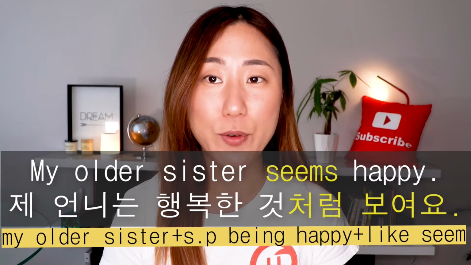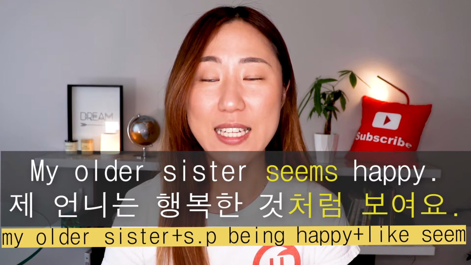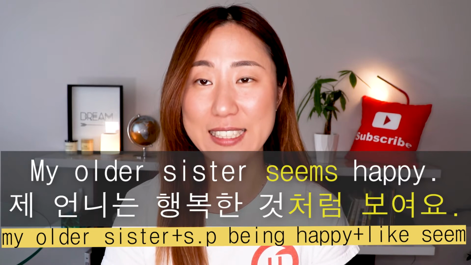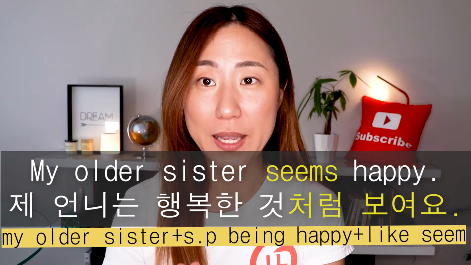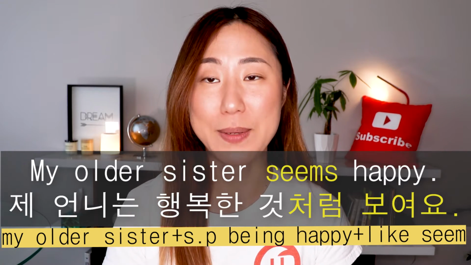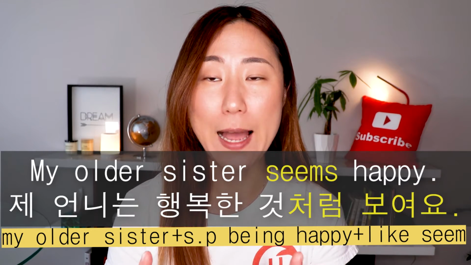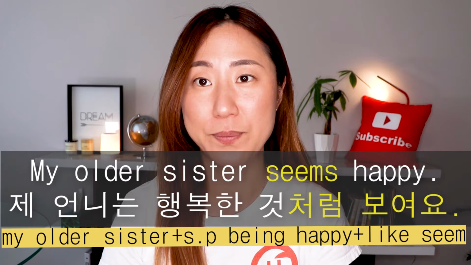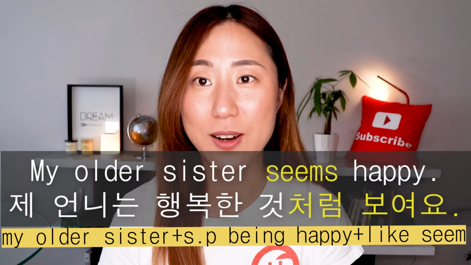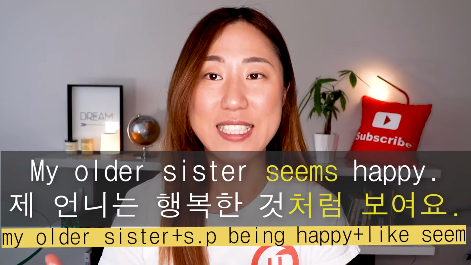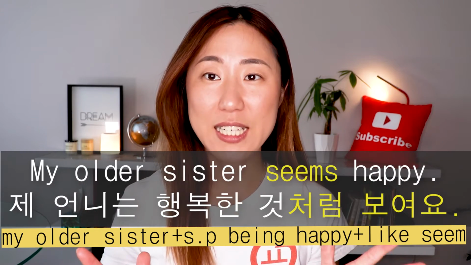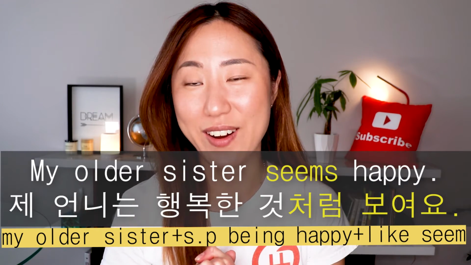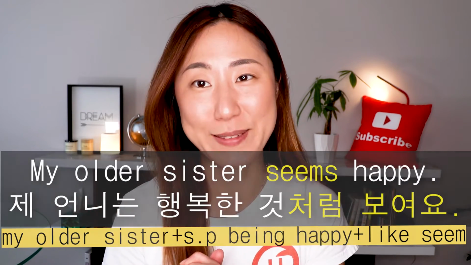Again, it's the same grammar rule. 행복한 is happy as an adjective. By adding 것 becomes a noun. So being happy. We need being happy as a noun to use 처럼. 행복한 것처럼, like, 보여요, seem. 제 언니는 행복한 것처럼 보여요. My older sister seems happy.